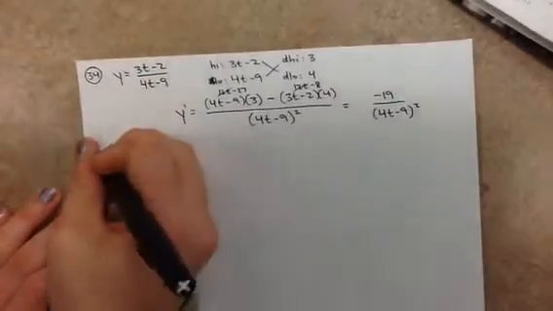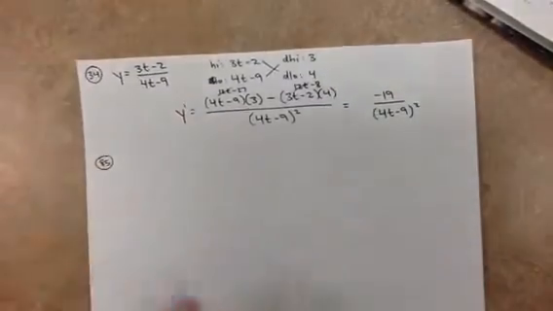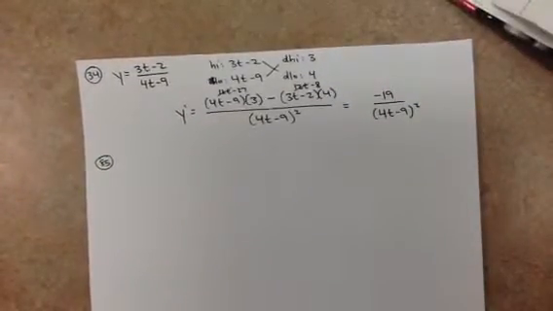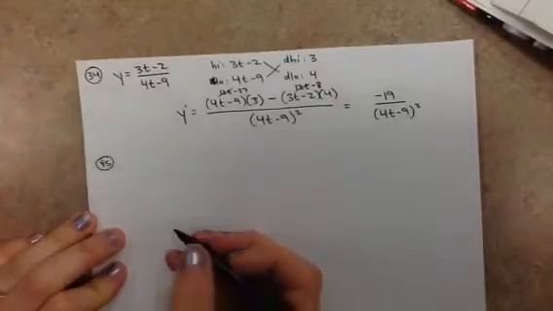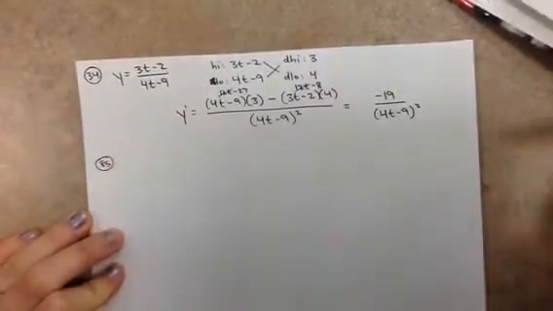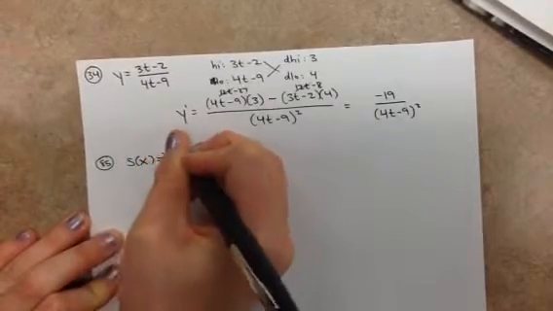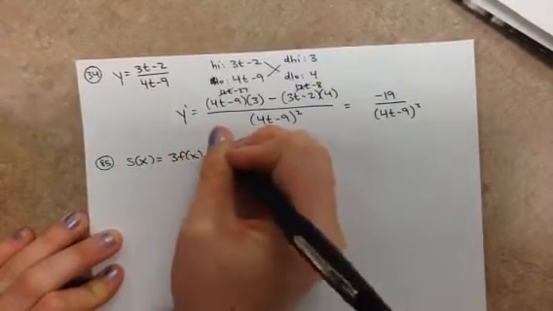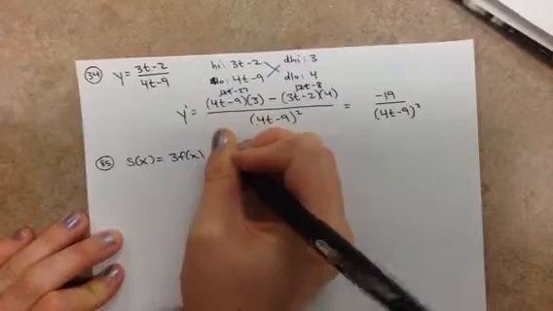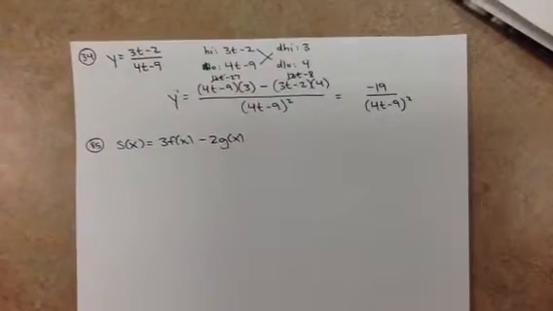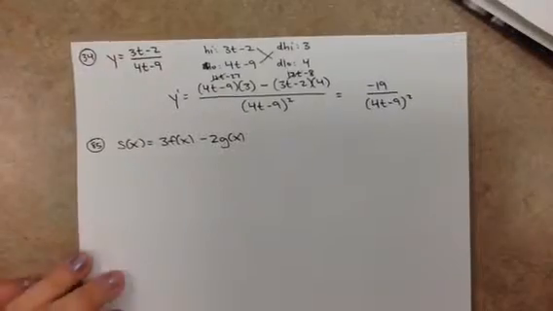Okay, next we're jumping all the way to 85. 85 has kind of like this set of using generic product rules and sum and difference rules and things like that. So my function here, I've got s of x equals 3f of x minus 2g of x. The AP test loves doing this, like generic derivatives. So it's asking you to find the derivative using the table of values.